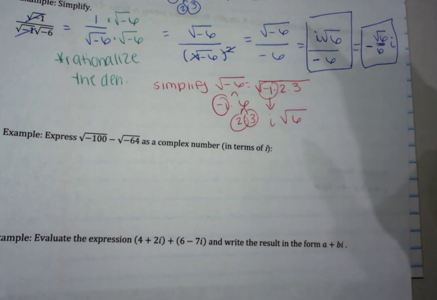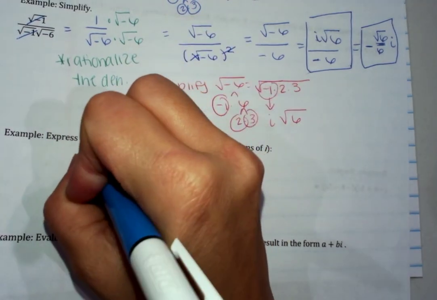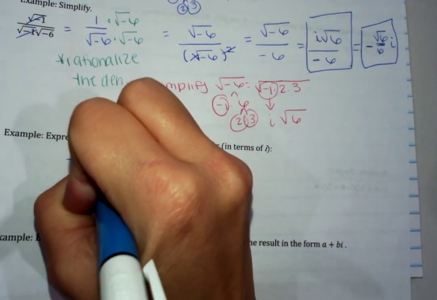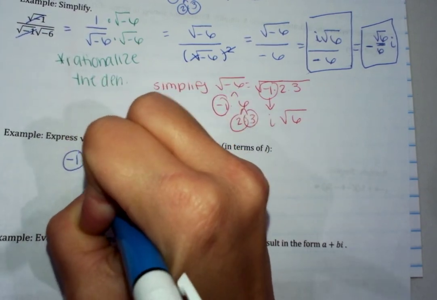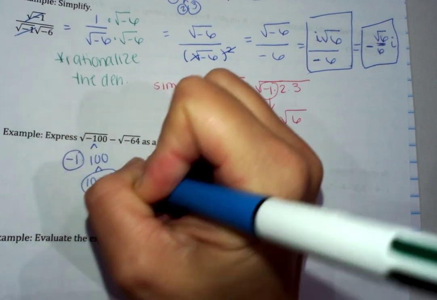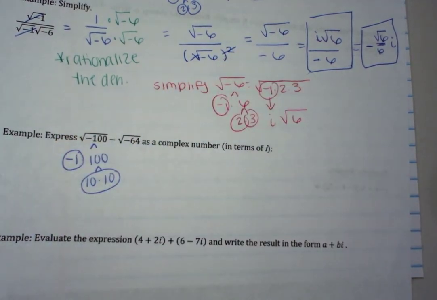Next example, express the square root of negative 100 minus the square root of negative 64 as a complex number in terms of i. So, the square root of negative 100, I have negative 1 times 100. Negative 1's our special case. I know that 100 is 10 times 10. That will give me a 2 of a kind. It's a perfect square. So if you want to go ahead and break down 10 into 2 times 5, go for it. You're going to get the same answer in the end.